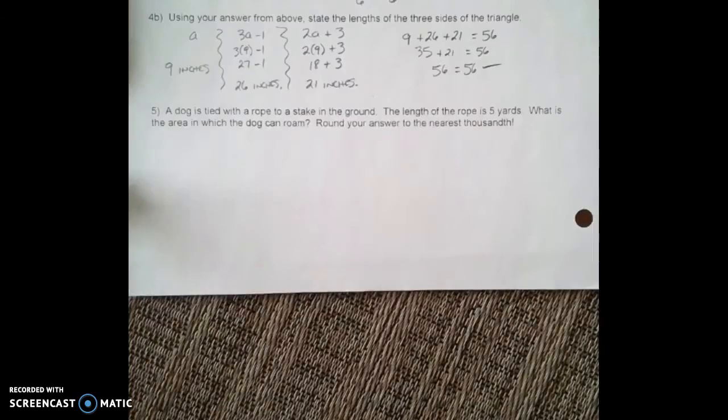In our last problem, we're told that a dog is tied with a rope to a stake in the ground. So there's some sort of a wood stake in the ground, and the dog has a leash, and it's tied to that stake in the ground, so it won't run away. The length of the rope is 5 yards. I want to know what's the area in which the dog can roam around.